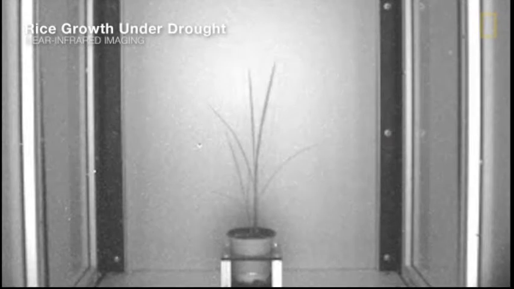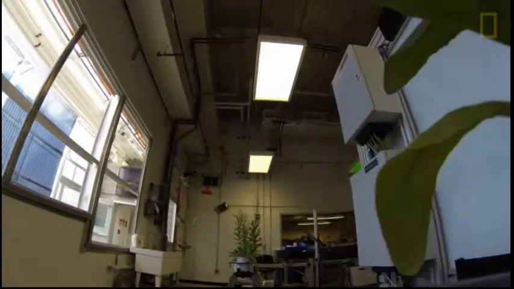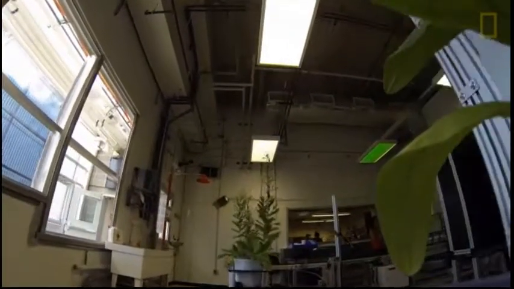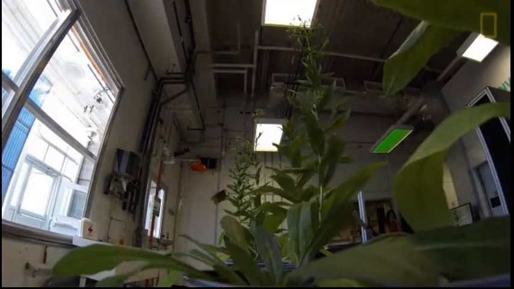After the imaging loop, the plants go back into the growth environment where they're weighed and watered and fertilized. The next day, the cycle repeats, and that happens for 3, 4, 5 weeks.